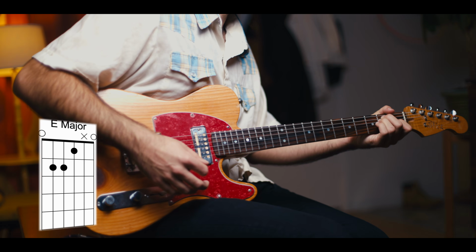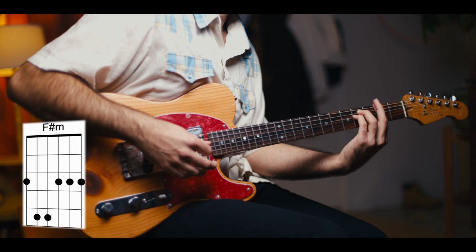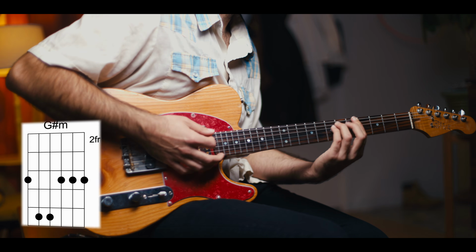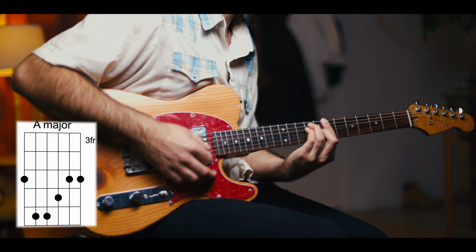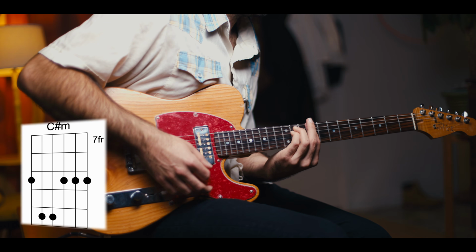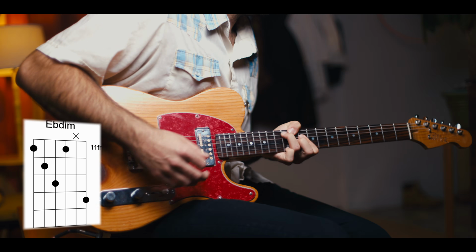So for example, if we just take the diatonic chords of E major, not to get too into the theory, with the word diatonic, by the way, it just means the chords relative to the scale in that key. In this case, the E major scale. We have E major, F sharp minor, G sharp minor, A major, B major, C sharp minor, E flat diminished, and E major.